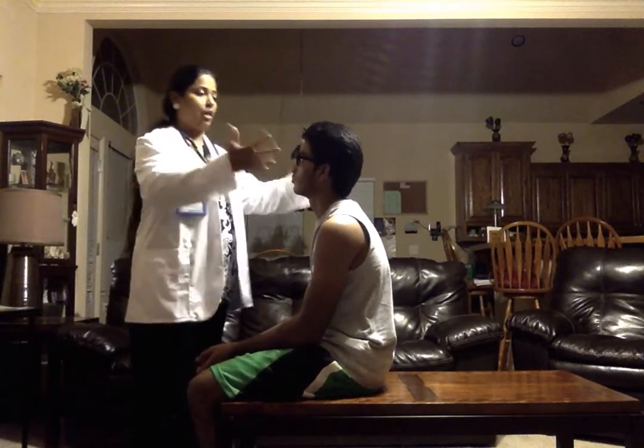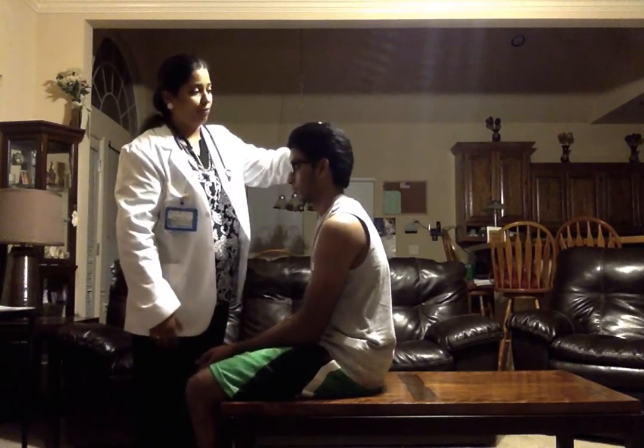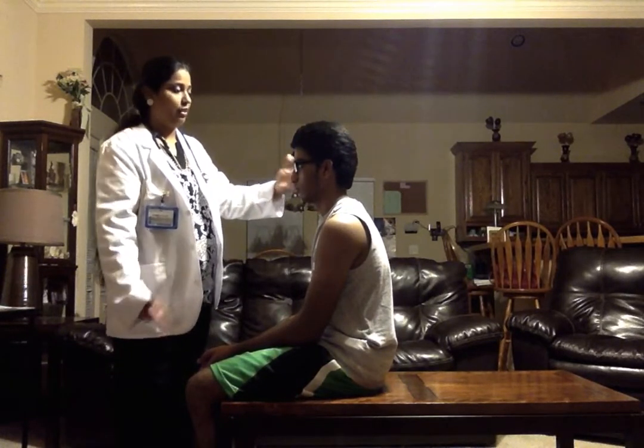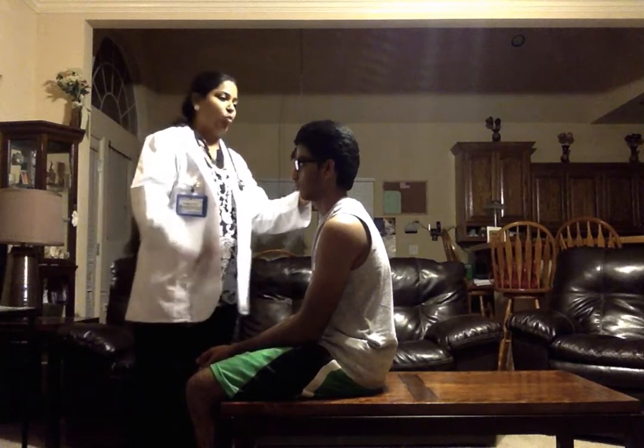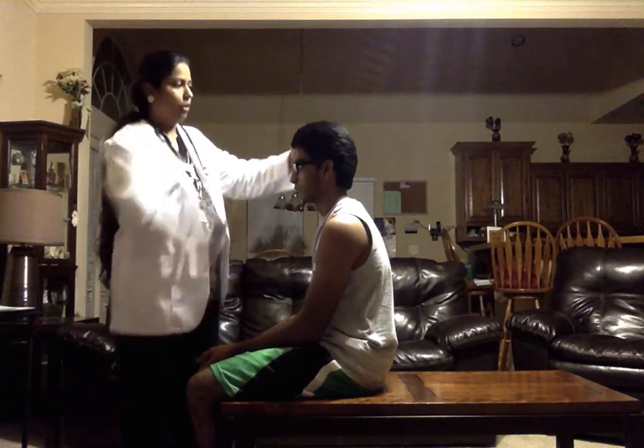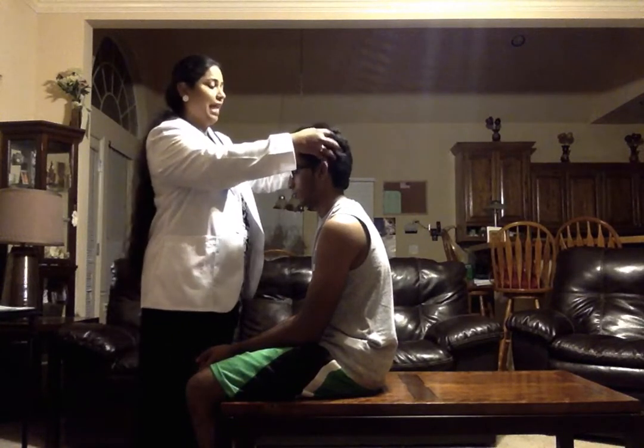First, I'm going to inspect his skull and scalp. His skull is normal size and shape. He's atraumatic, normocephalic. There is no tenderness, no edema, no tremors. And I'm going to palpate his scalp.